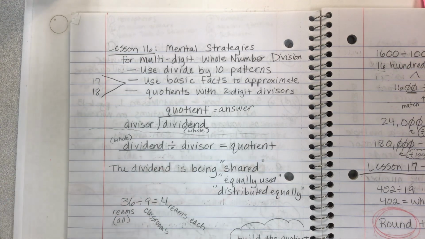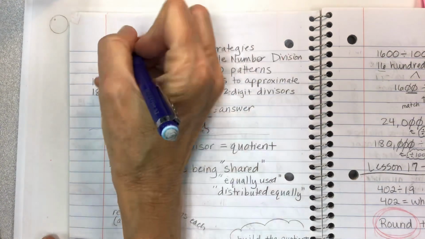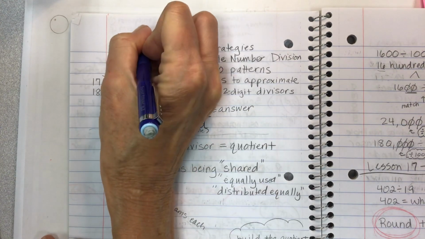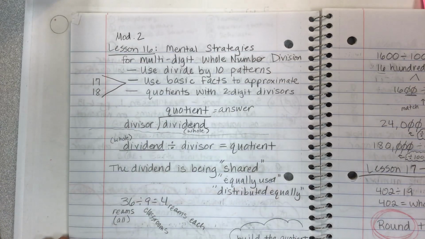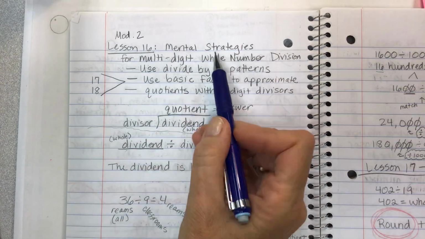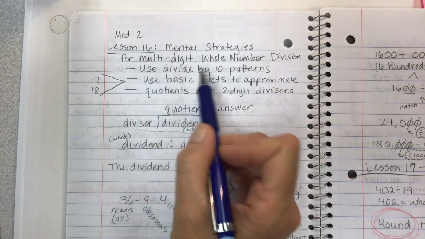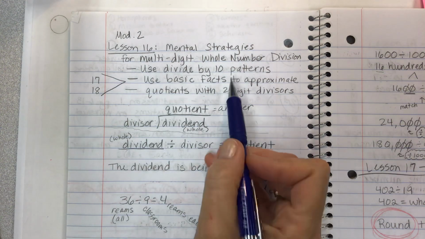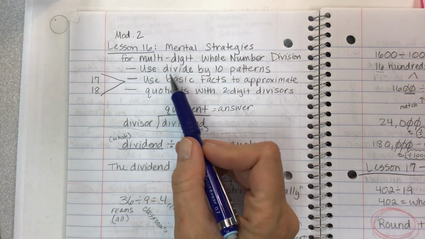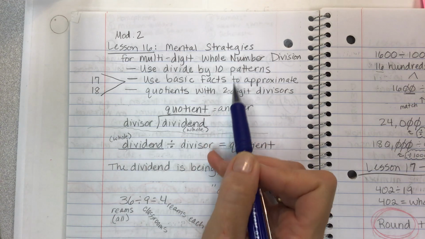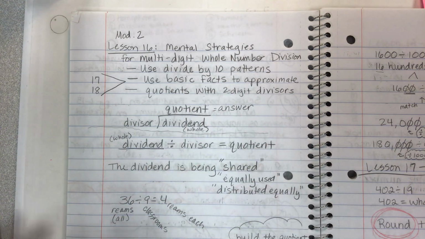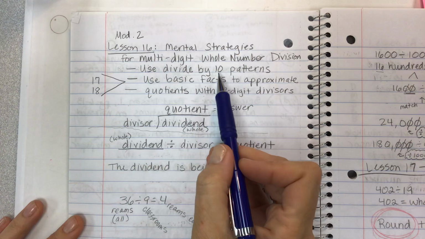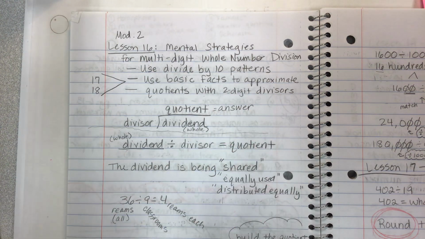Hi there, kids. Time for another math lesson from Module 2. This is for Lesson 16, where we are using mental strategies for multi-digit whole number division. We're going to be looking for patterns. We're going to use divide by 10 patterns, maybe divide by 100 or divide by 1,000, but it's really by this 10, we're going to look for the zeros.